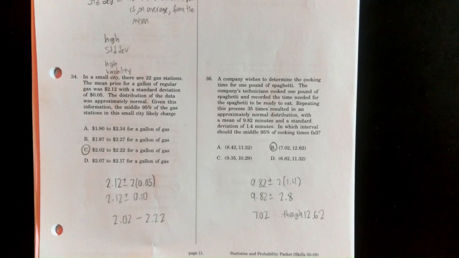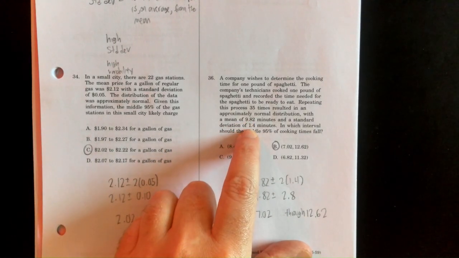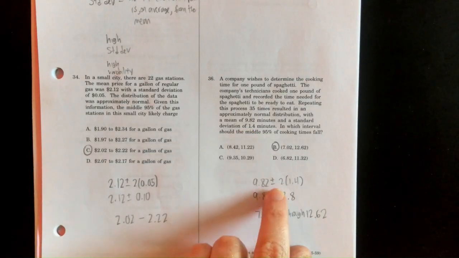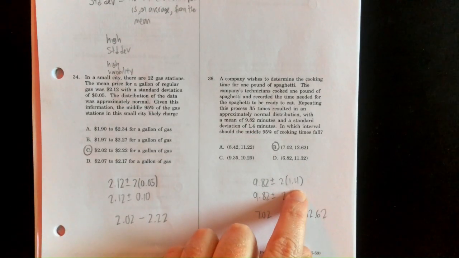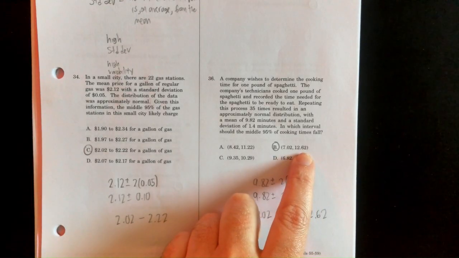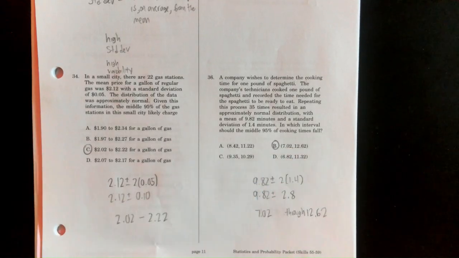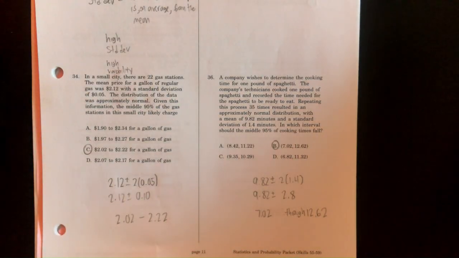So I'm being very redundant here. The middle 95% is the average plus or minus double the standard deviation. So when I add these two numbers, I get 12.62. And when I subtract these two numbers, I get 7.02. That's why choice B is the answer.